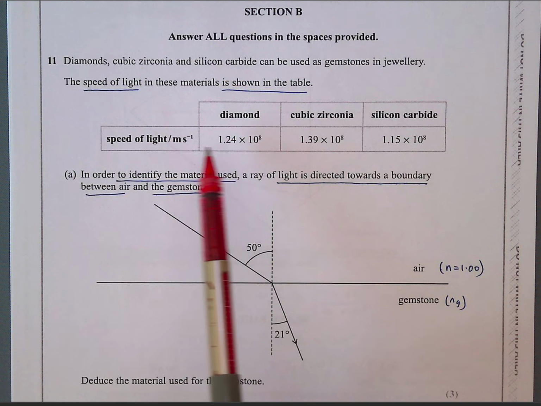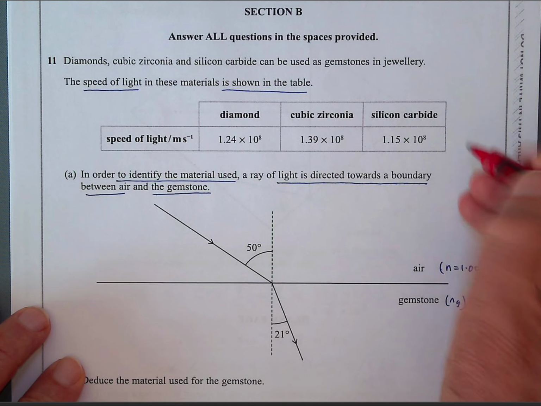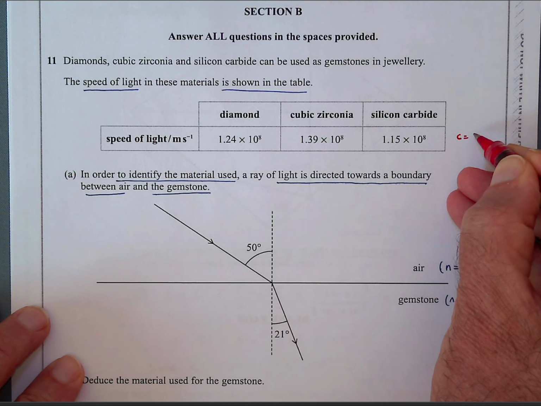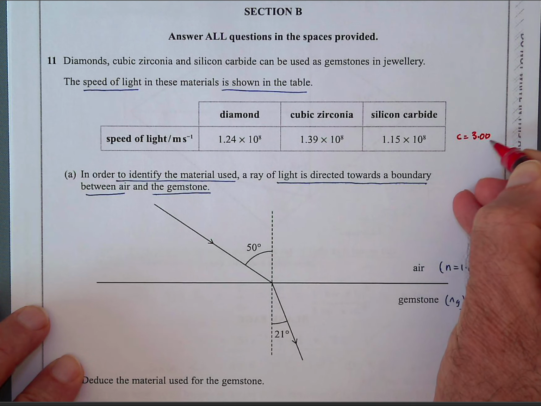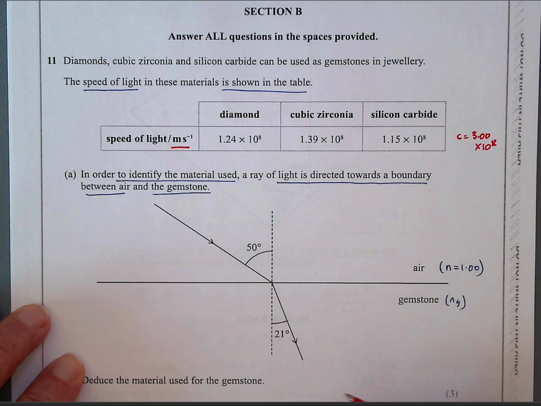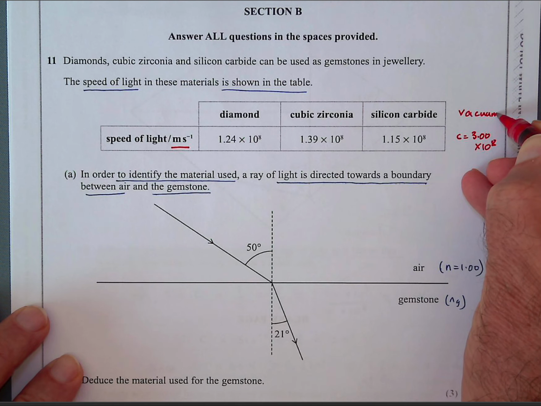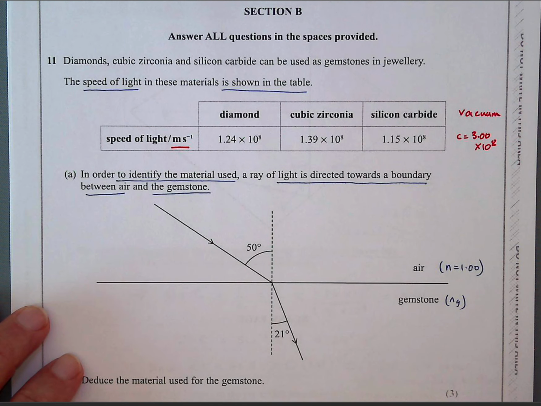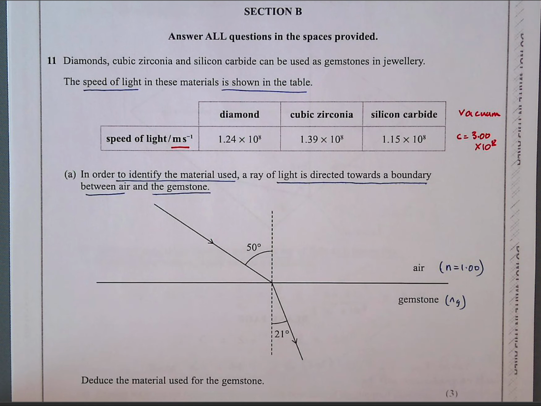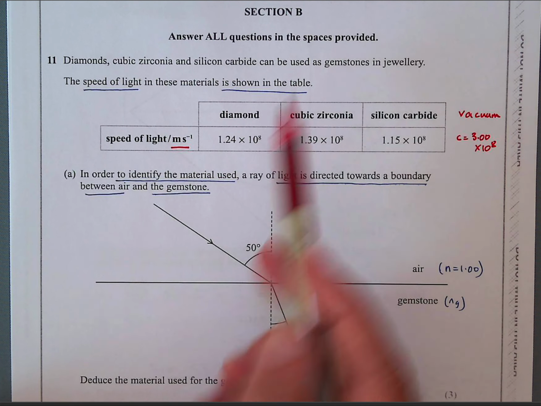Obviously, the more the speed of light slows down, the more the refractive index must be, because remember that c is 3.00 times 10 to the 8 meters per second. Okay, so that's in a vacuum. Or in air, it doesn't really slow down very much. Okay, the refractive index in air is 1.00 something. You need to go to several decimal places to work out how much air slows it down. So the speed of light is given in the table as shown.